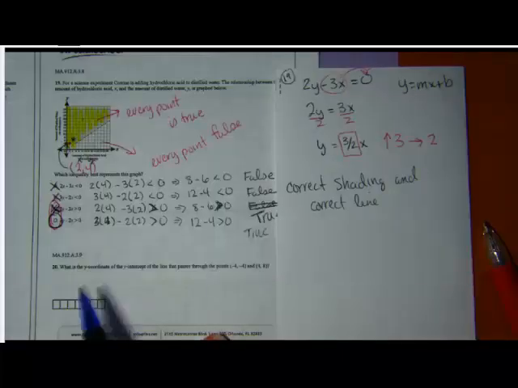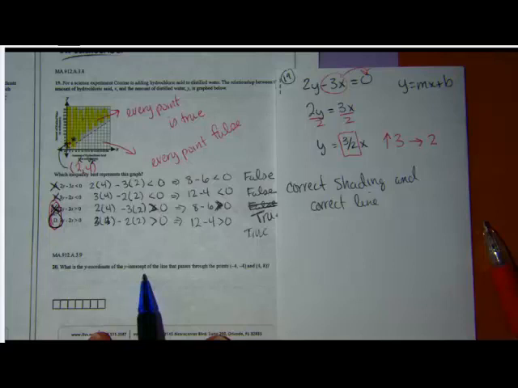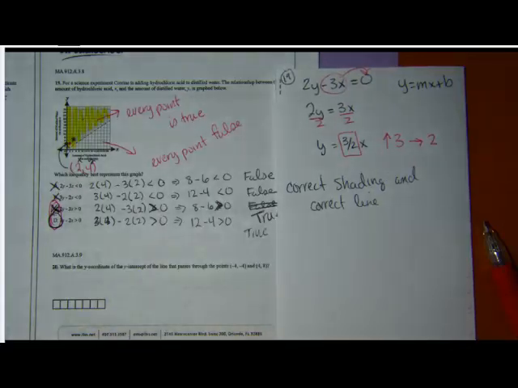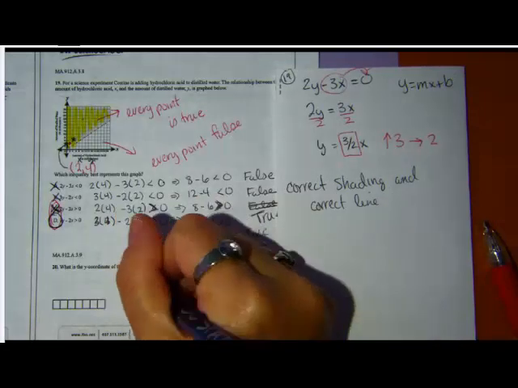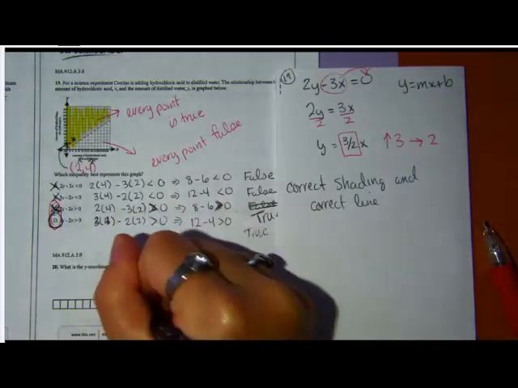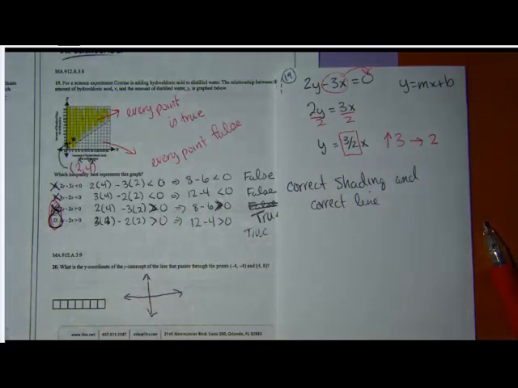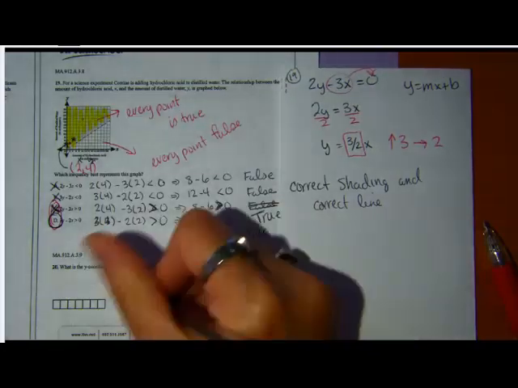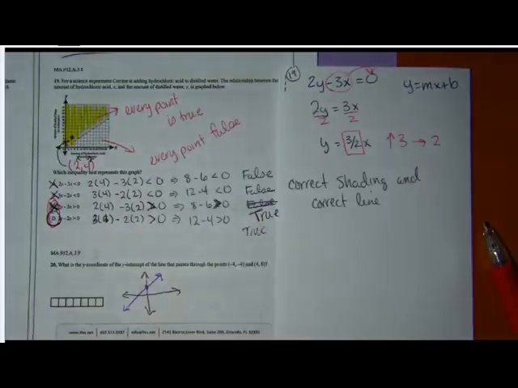Okay. The y-coordinate of the y-intercept of the line that passes through the points (-4, -4) and (4, 8). Okay, there are 2 ways to do this. We could do this all algebraically, find the equation of the line to find the y. No, we don't have to do all of that. That's silly. I'm overthinking this. Do you guys remember what a y-intercept is? The y-intercept is the point where the graph crosses here, correct?